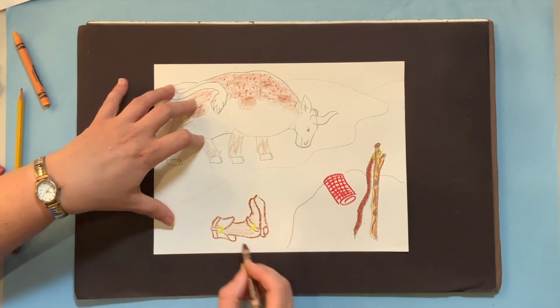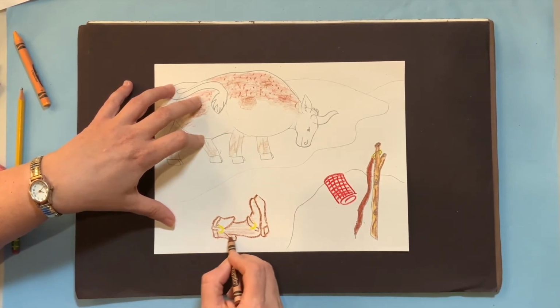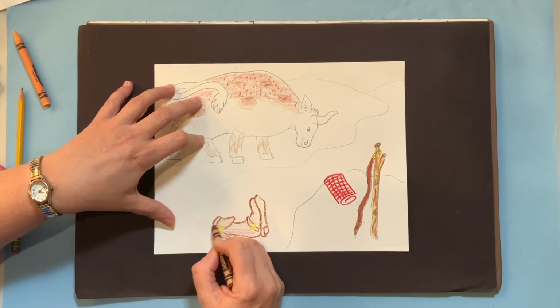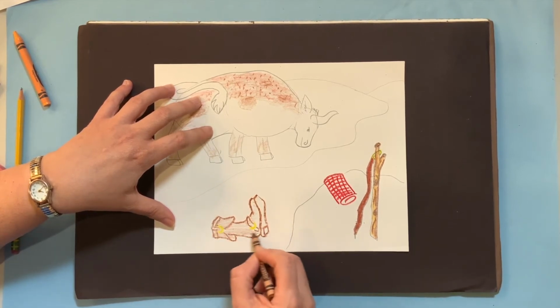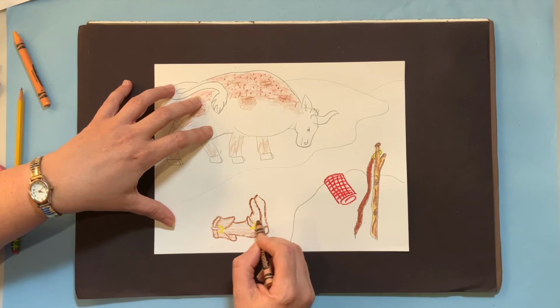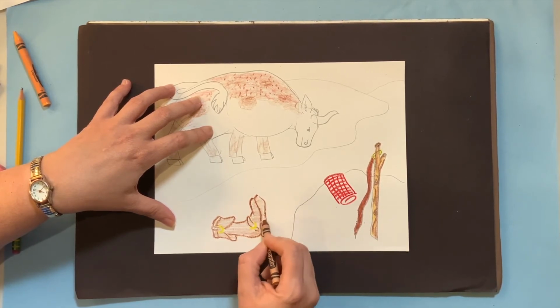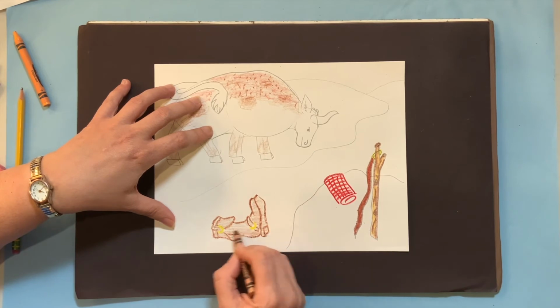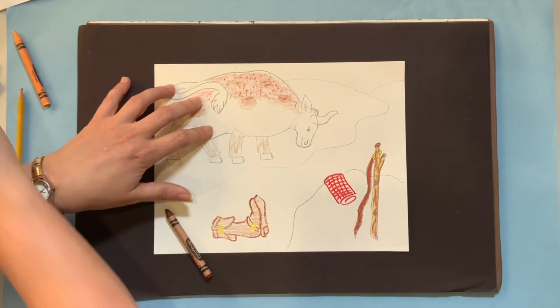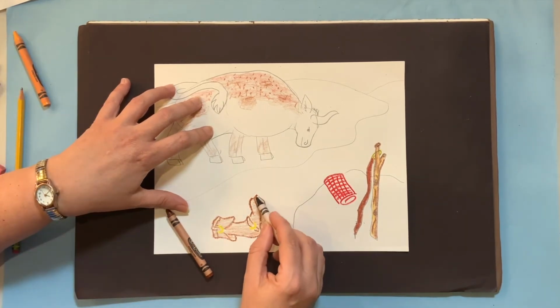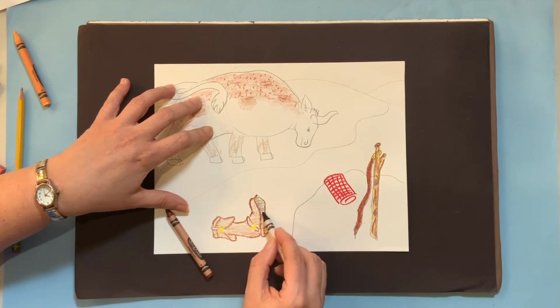Does it look like boots? Remember, he left one boot in the barn by the hay. And I'm going to put my underneath side a little darker. I like to add a little black in there. That's going to give it a darker look.